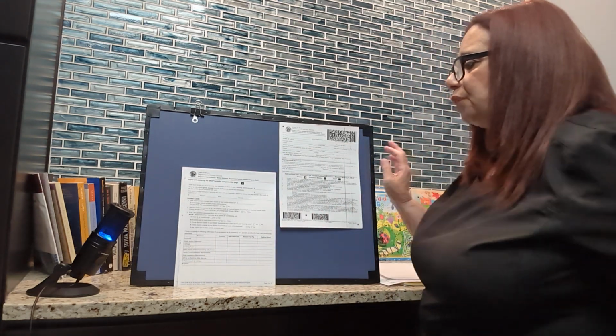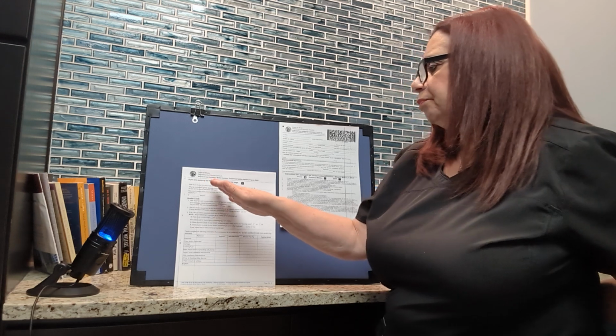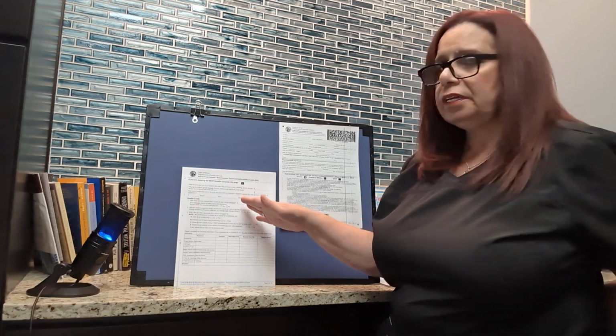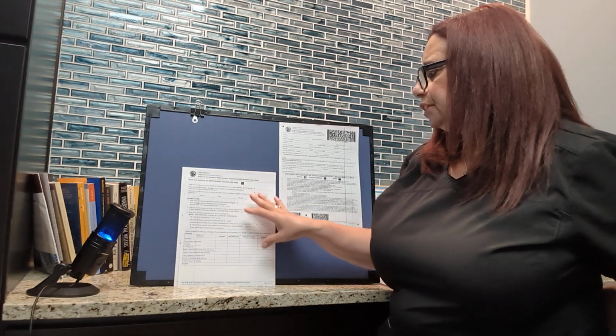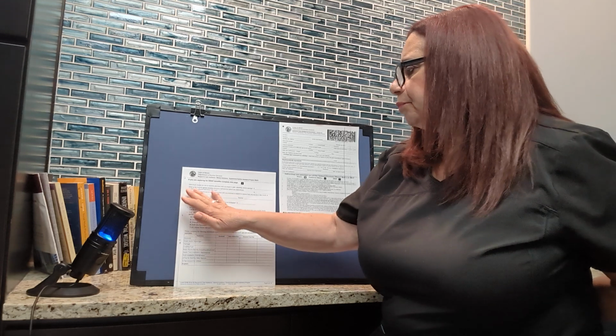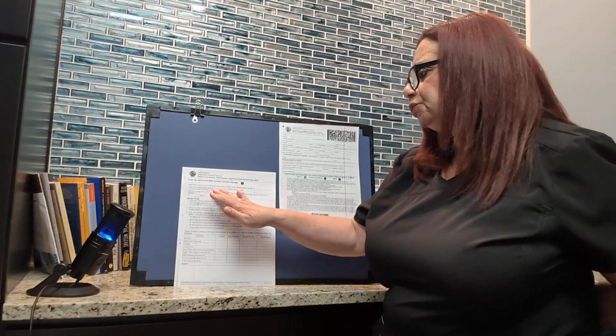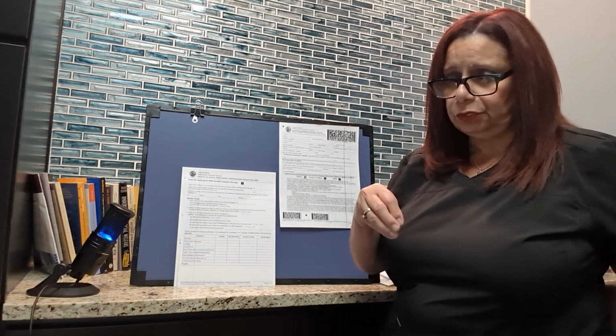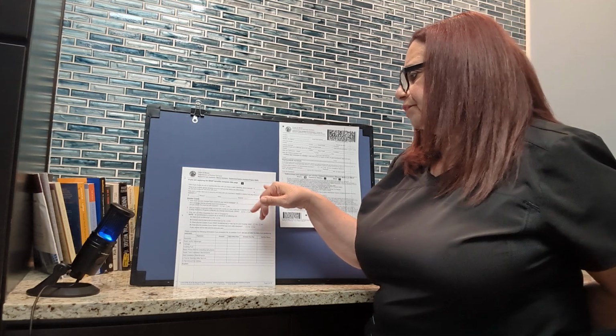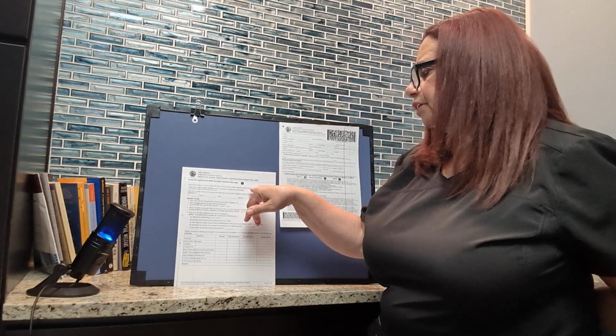And then we're going to go directly to if you are applying for the SNAP benefits, right? This is more detailed as to how much money you or anyone who lives with you has in cash, checking, or savings.